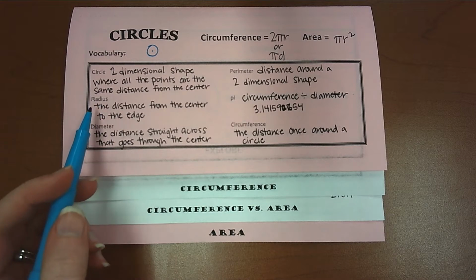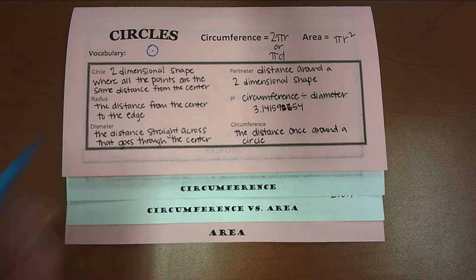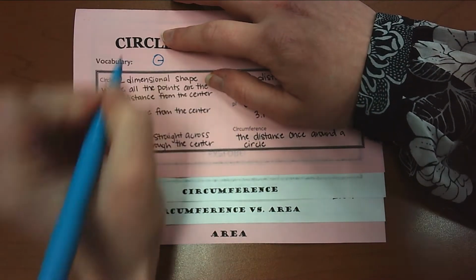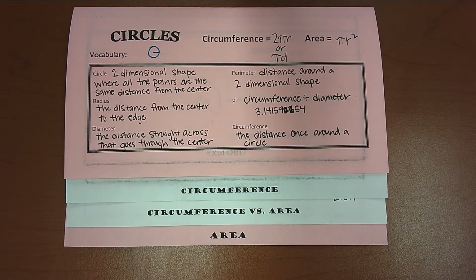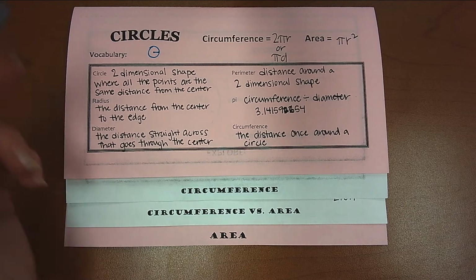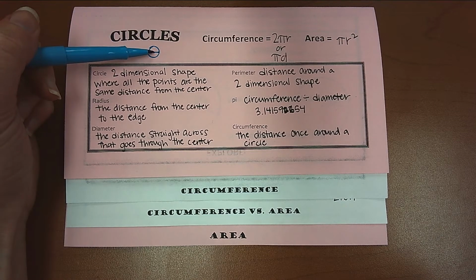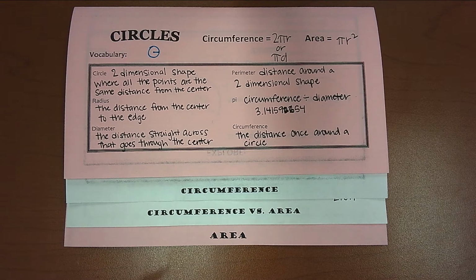So if you pick the center of that circle, all of those points are the same distance away. Then the radius is the distance from the center to the edge. If I were going to draw a radius on this circle, that would be my radius right there. It's just the center to any outer spot on the circle. There's more than one radius. There's infinitely many, but it's the distance from here to the edge.